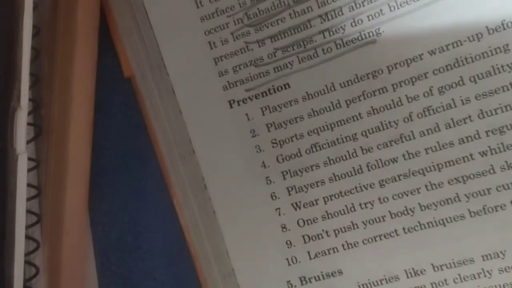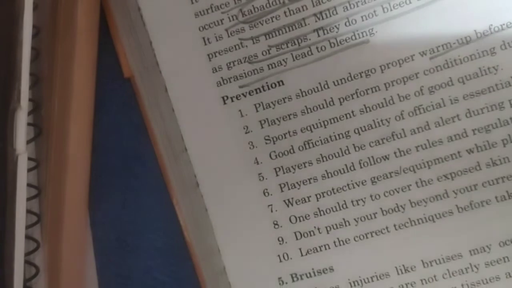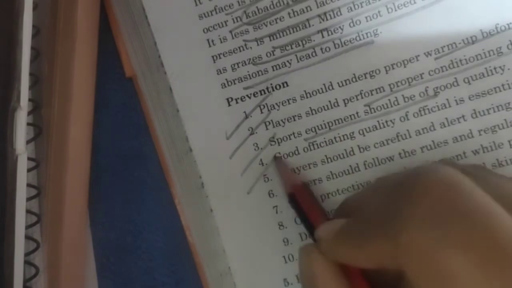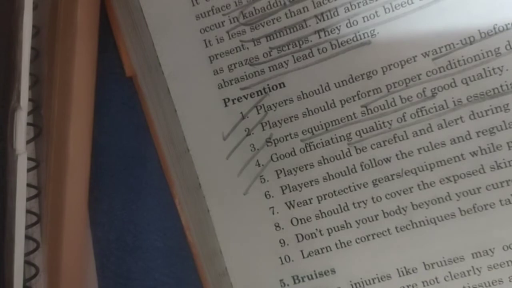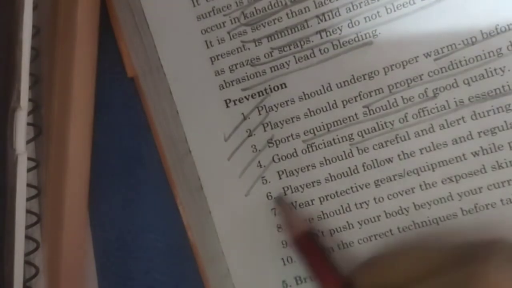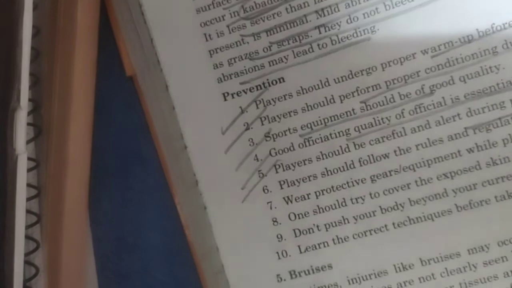Then prevention. Players should undergo proper warm-up before training. They should have proper conditioning. Sports equipment should be of good quality. Good officiating is essential during practice and competition. It can prevent sports injuries. Players should be careful and alert during the practice and competition.